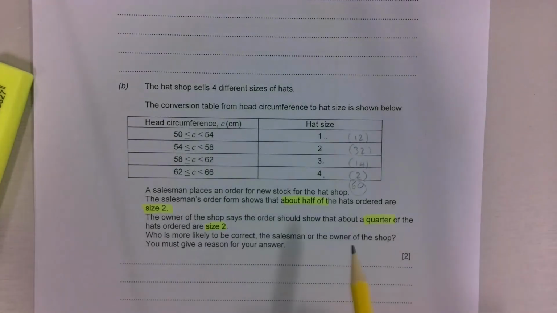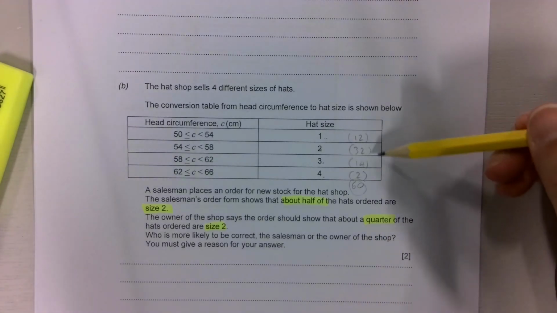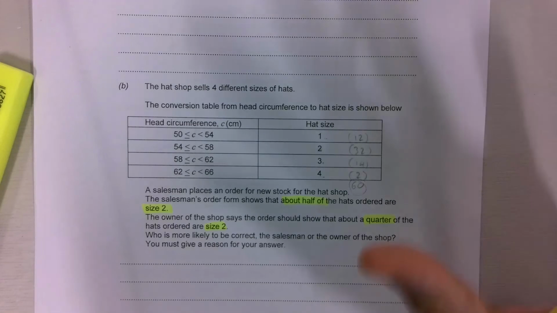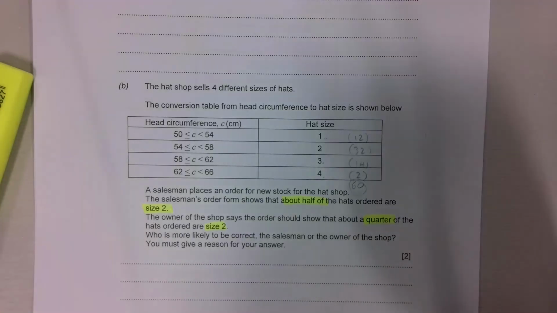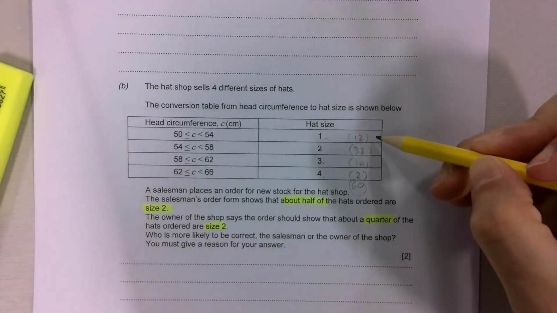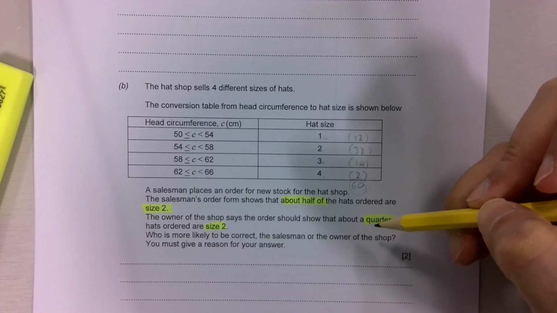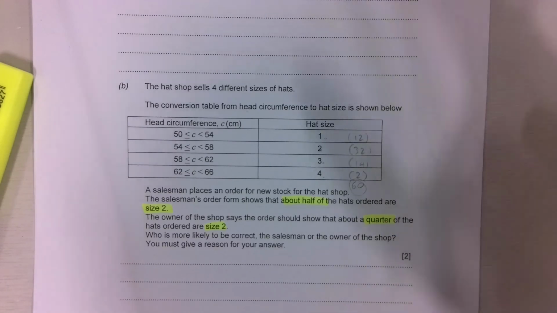Well, let's have a look at the owner of the shop first. He's saying that a quarter. Now, the reason he's saying a quarter is because there's 4 sizes, which makes perfect sense, doesn't it, if you think about it not too deeply. There's 4 sizes, and buying 60 of these things, so about a quarter would need to be each size. Now, that would be true if we had around about the same number of people for each size, but we don't, do we? That isn't how things work.